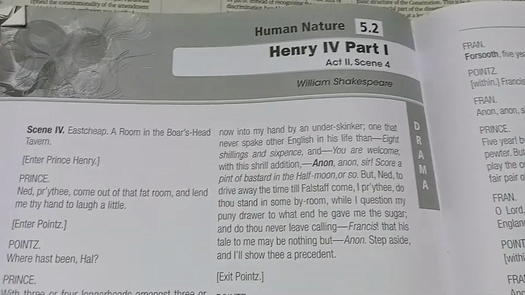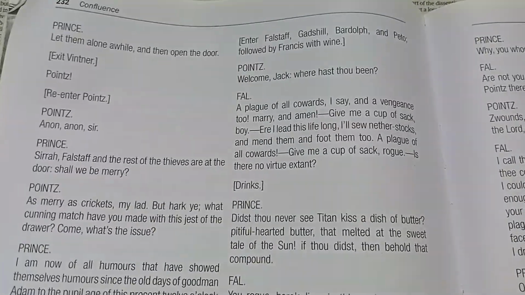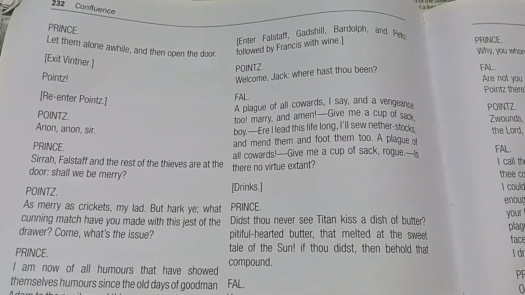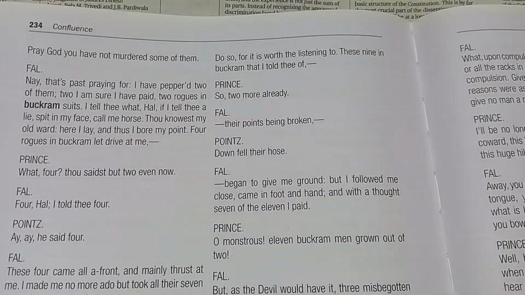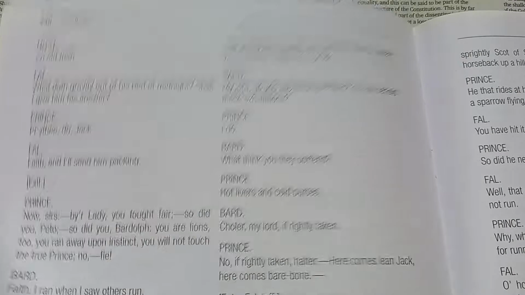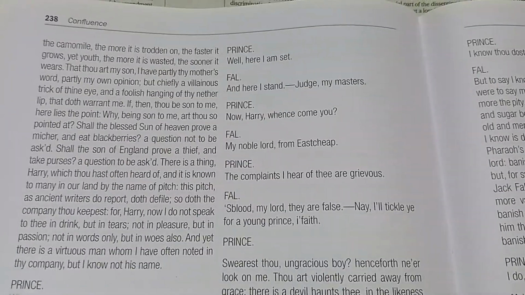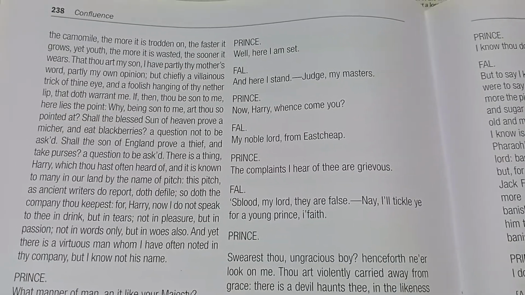Scene 4 states many activities of Falstaff and the Prince of Wales, and what they do, how they try to manage things, what all they teach this prince, and how they try to evade things from their father the king.